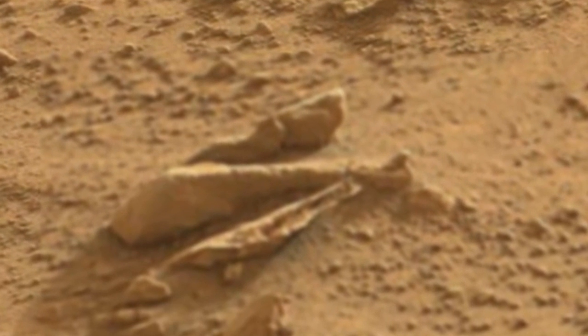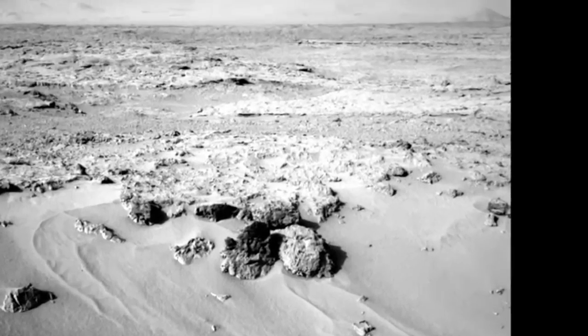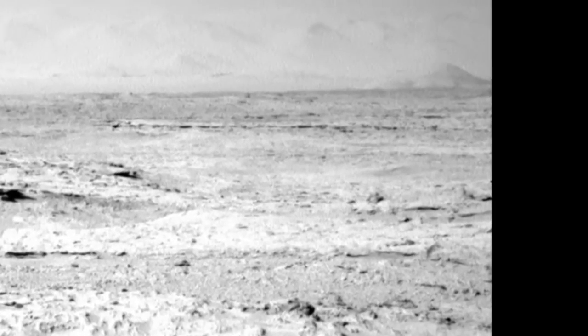And as we know now, birds were directly related to the dinosaurs. So is it possible that there was some type of dinosaur or lizard bird hybrid type creature on Mars at one time? It's possible.